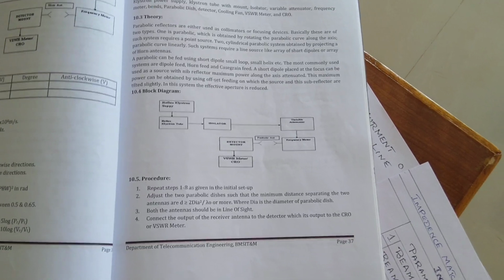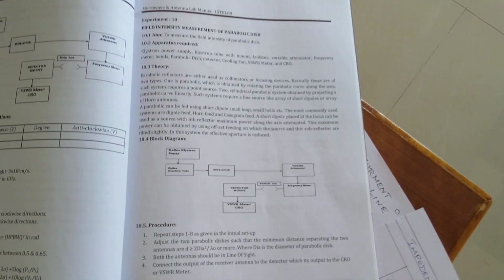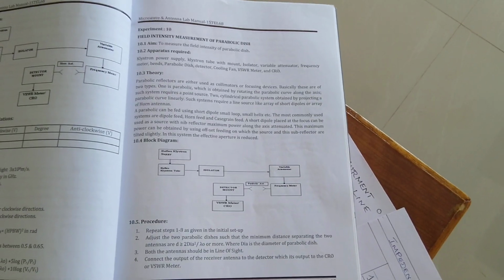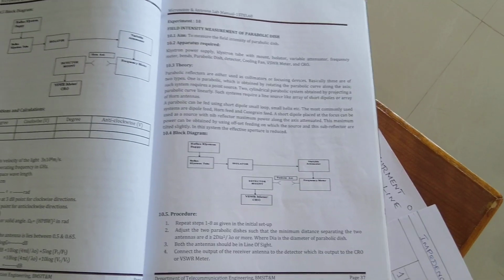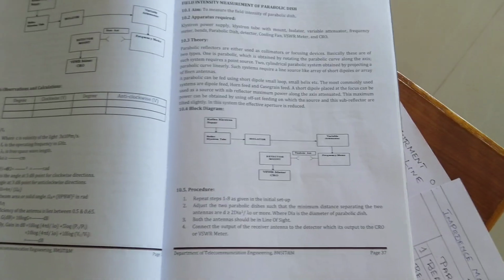That is why we are using a parabolic dish as a receiver, right? Instead of other antennas, a parabolic dish acts as a very good receiver. That is what we are going to find out using this experiment.